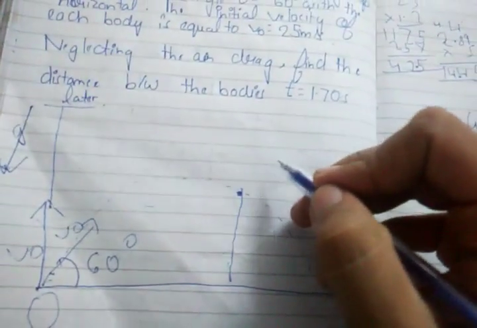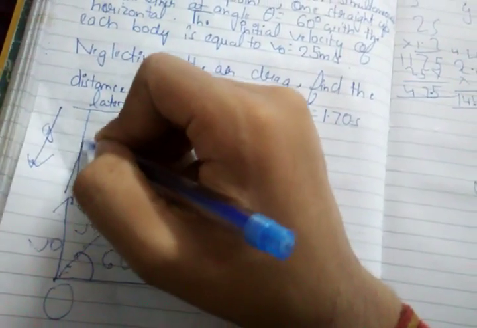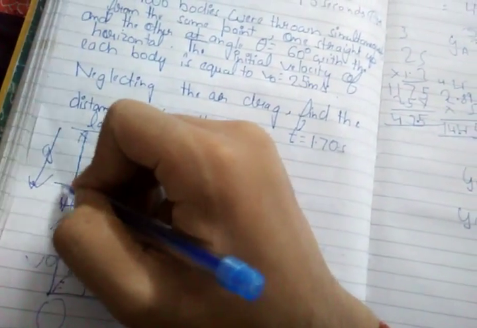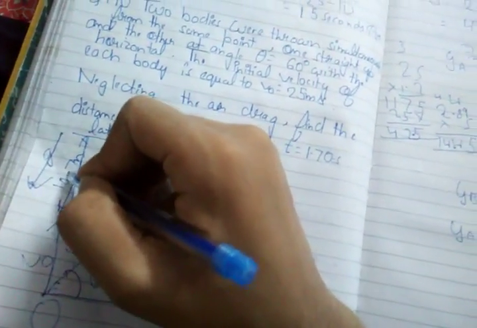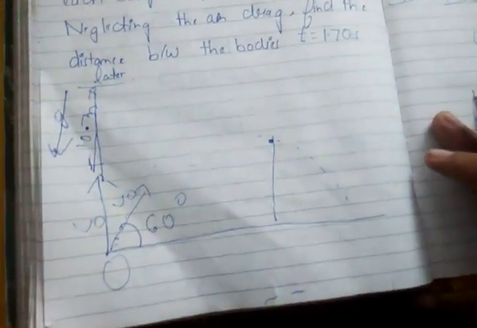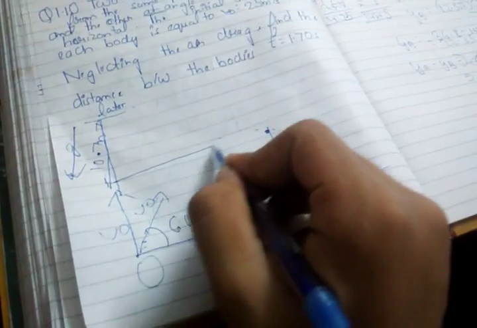Okay, so this value over here is 10.7 meter. I really messed up this question. I have to make another video for this, I think. So we have got 10.7 meter as this.